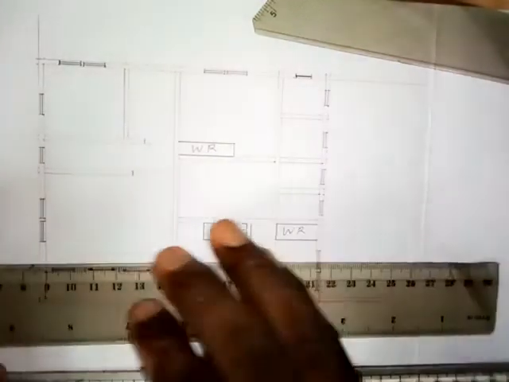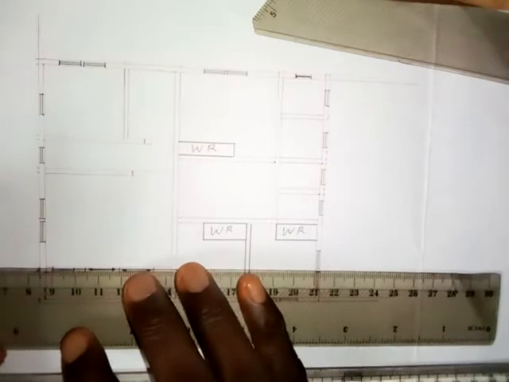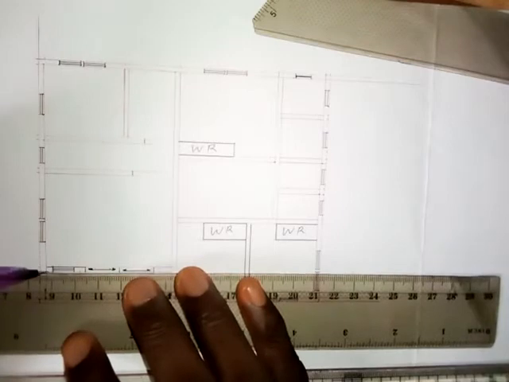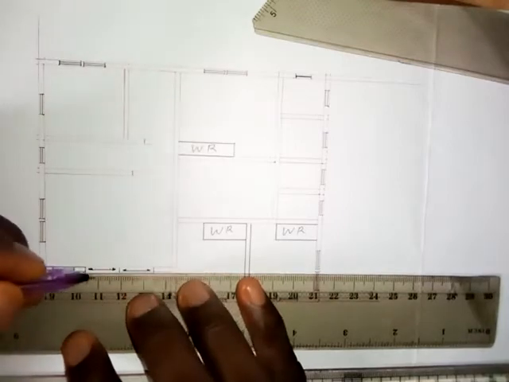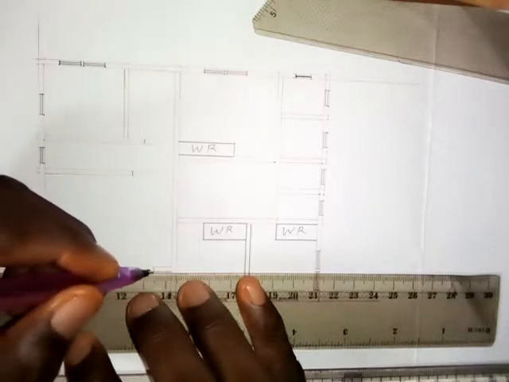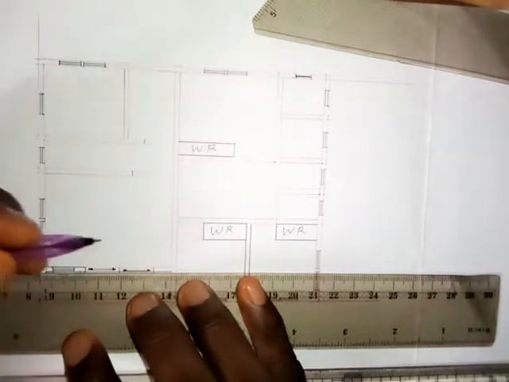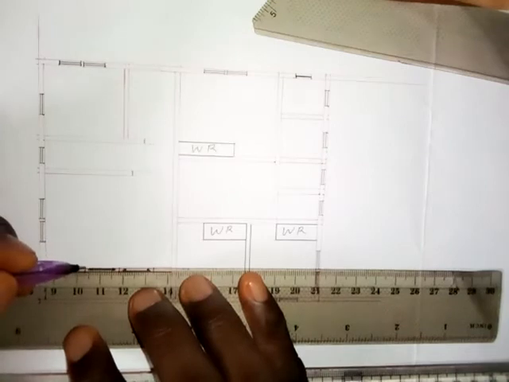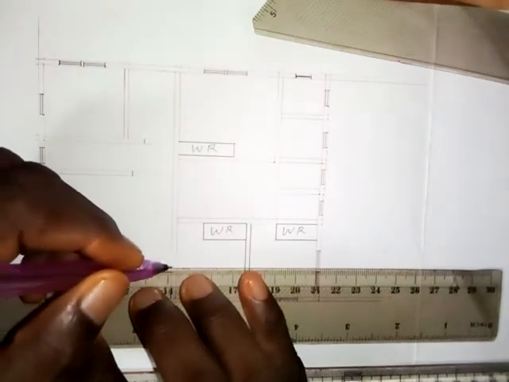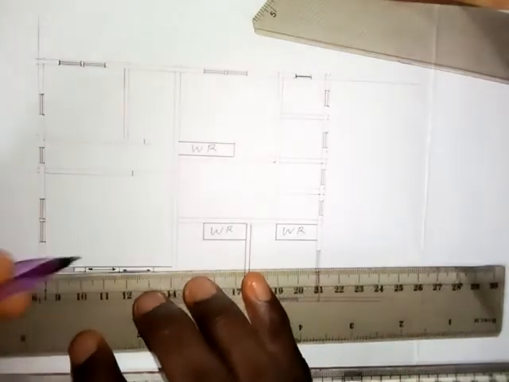So I've done that. The next thing I'm going to do is to make this line a thick line from here to here, and also from here to here I make it a thick line, and also the whole of this line will be thick because this is a sliding door. All right, so that's what we have there.